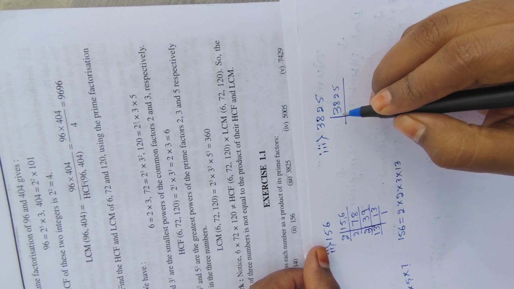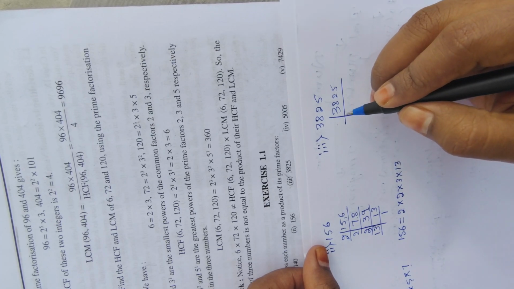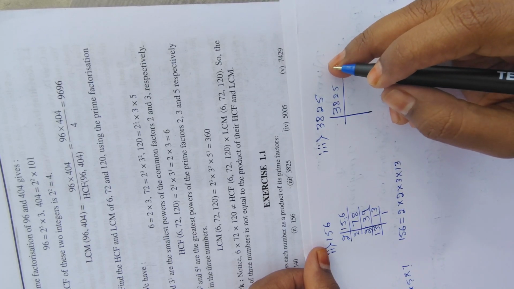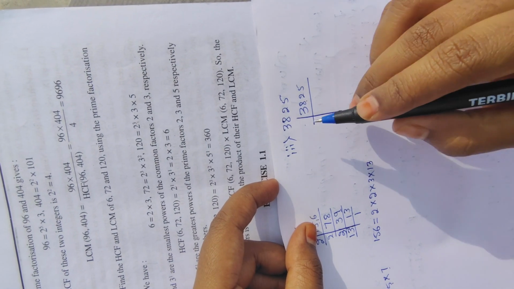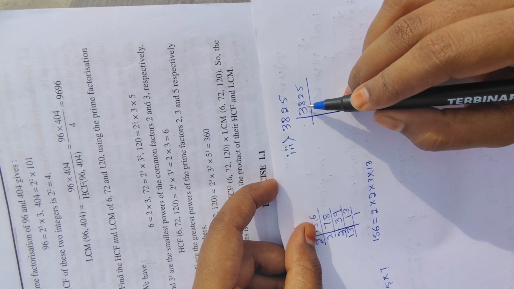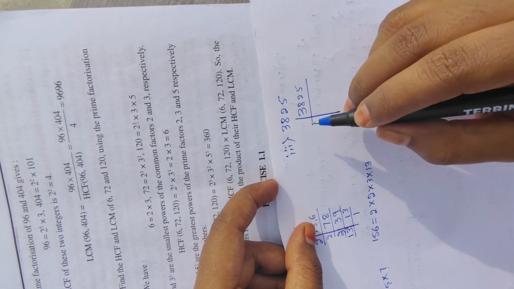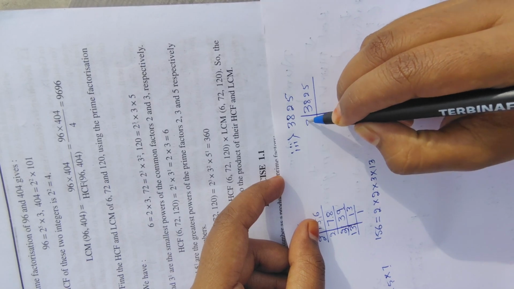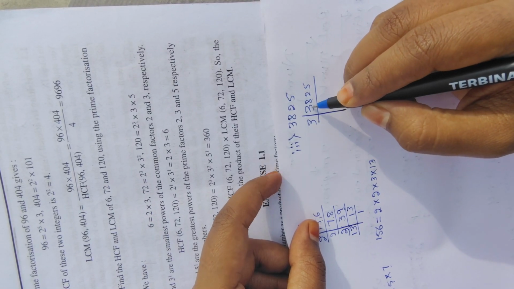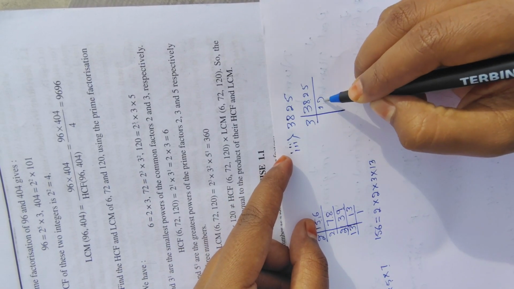Do you know the divisibility rules of 3? Yes, we check by the trial and error method. We have to check this number. So 3 1s are 3. 3 2s are 6.